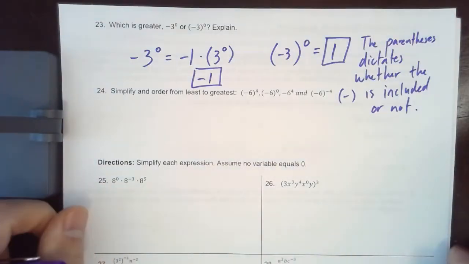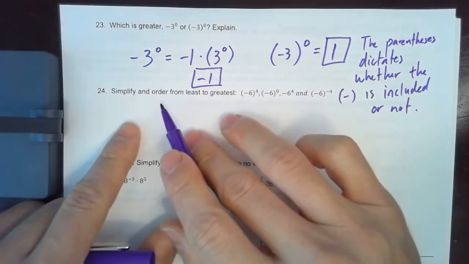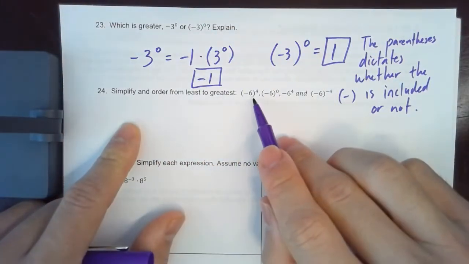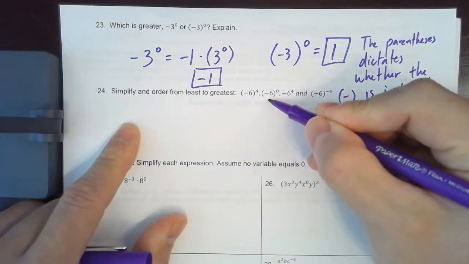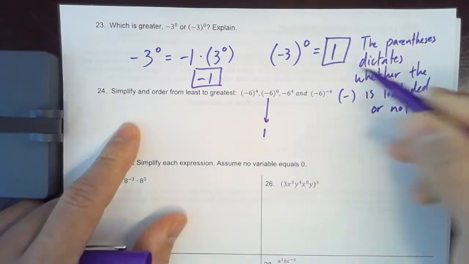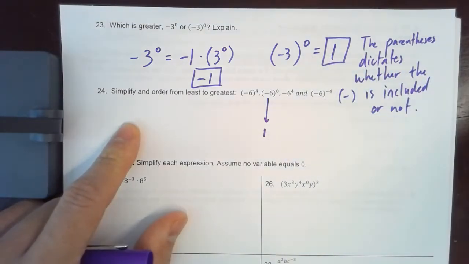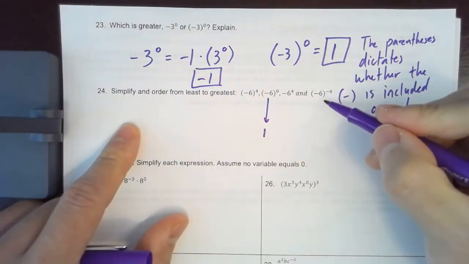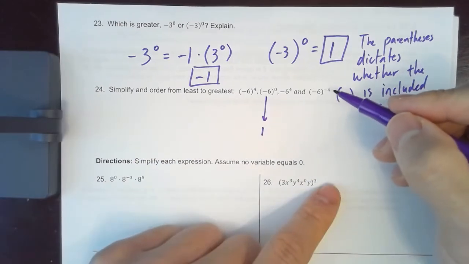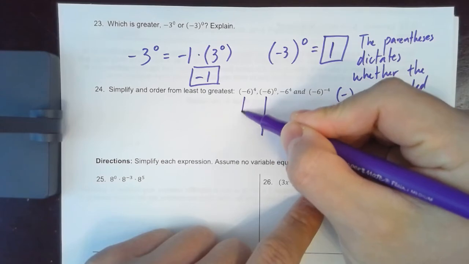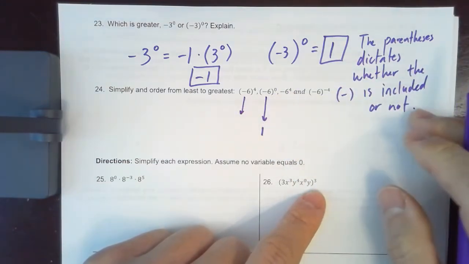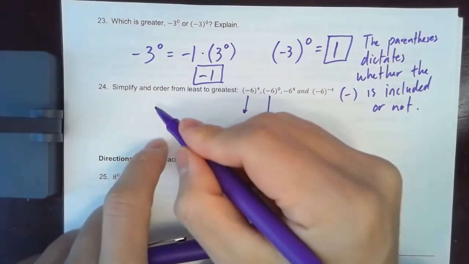So let's practice with simplifying. Simplify and order from least to greatest. Okay. Negative 6 to the 4th power, negative 6 to the 0 power. Well, we know that's 1. Negative 6 to the 4th power with no parentheses. And then negative 6 to the negative 4th power. So let's first talk about negative 6 to the fourth power. That's going to be negative 6 times negative 6, right?